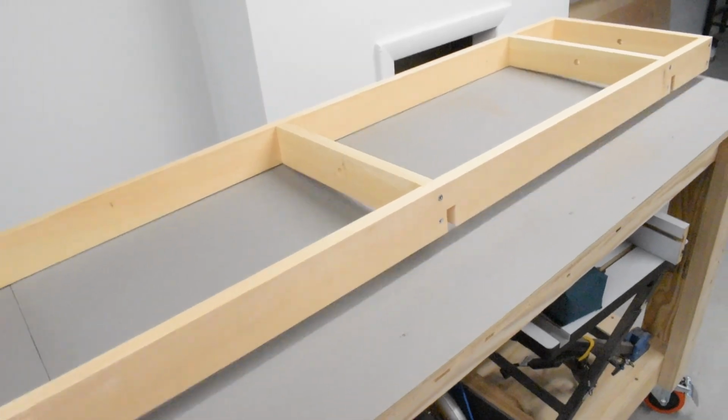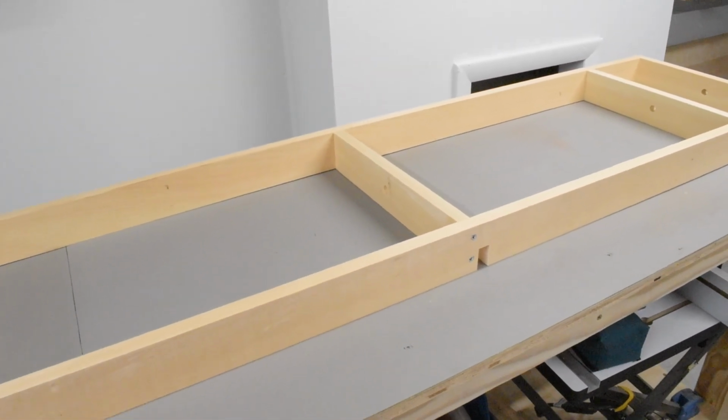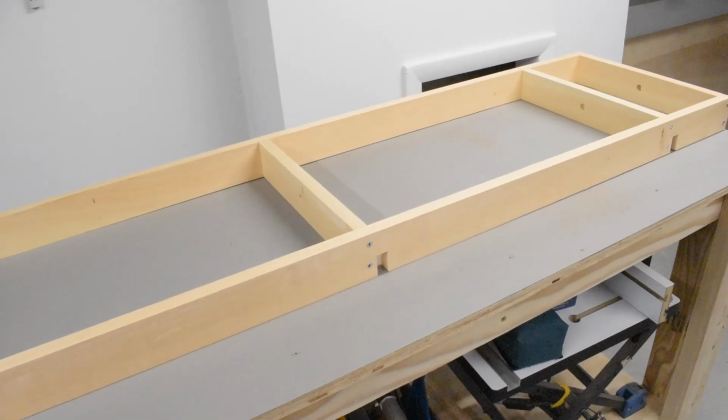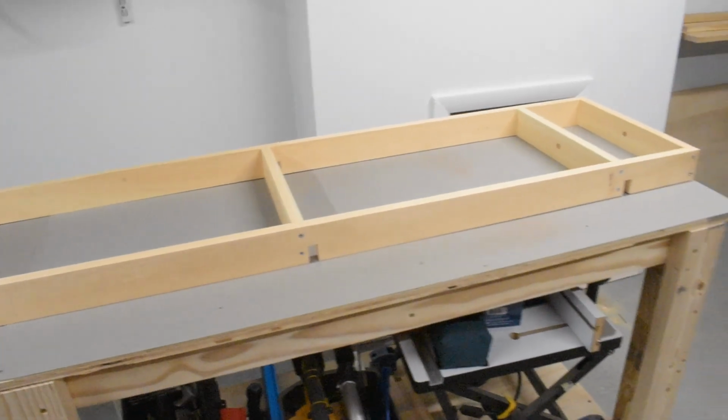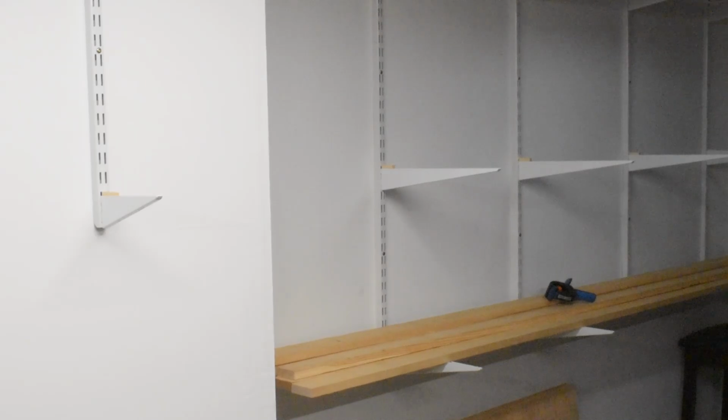But that's basically it. It's extremely light. I think it only weighs maybe 2 or maybe 3 pounds. It's really light wood, really easy to carry, and so that's going to go up over there. So we'll go over there and I'll show you how it sits on there.